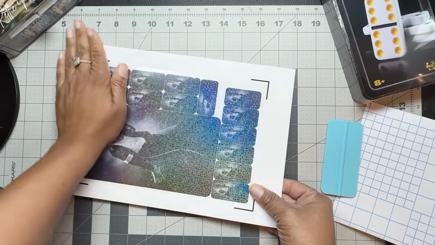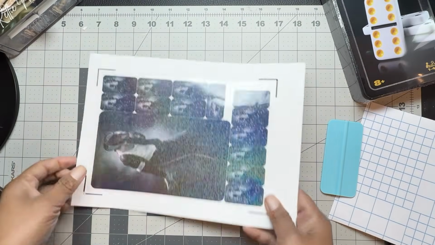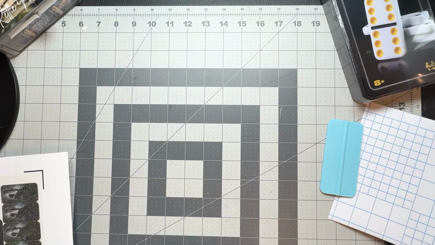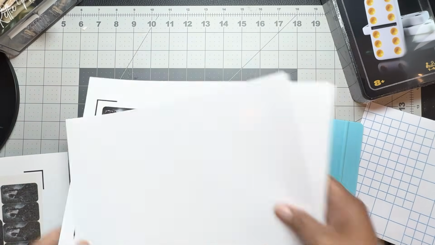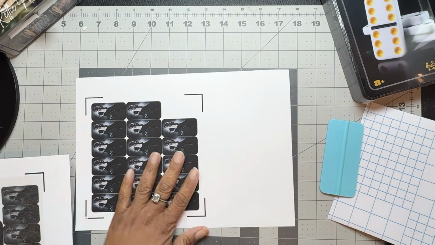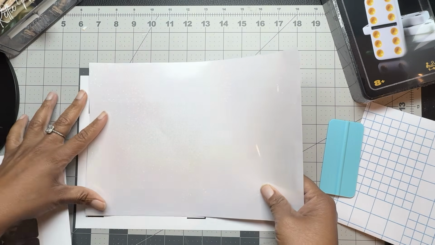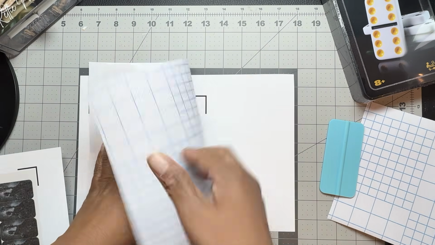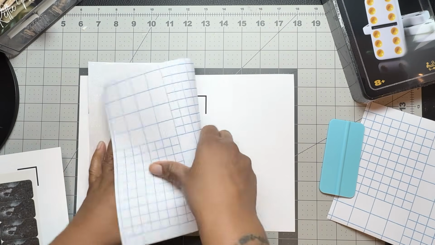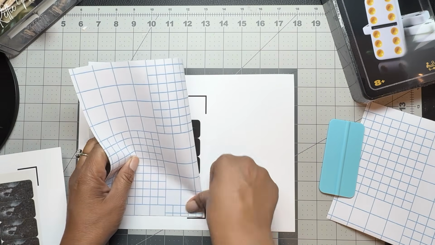Okay, so I'm going to do both of them and then we'll cut them out. We're going to do the same thing for the second one. You're going to find where to cut it.